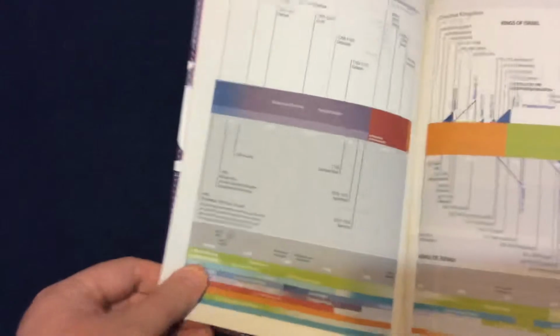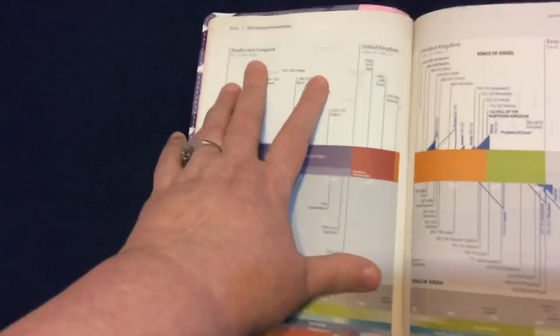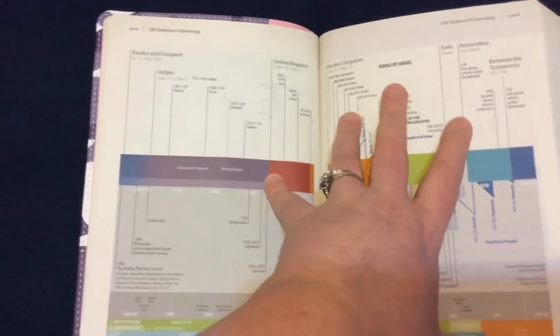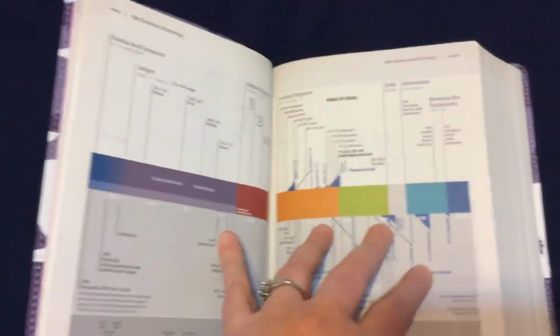And then you have the patriarchs, Jacob, Exodus and the conquest, Judges, United Kingdom. I don't think that's talking about England. Then you have the kings of Israel.